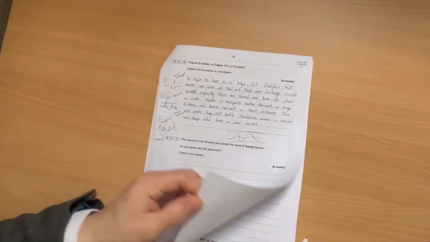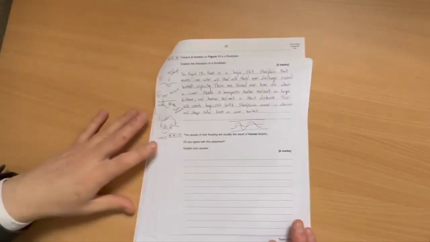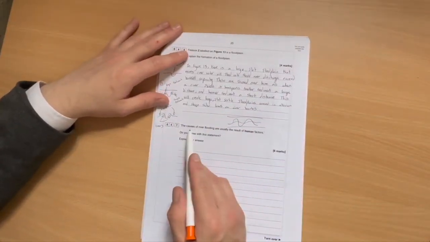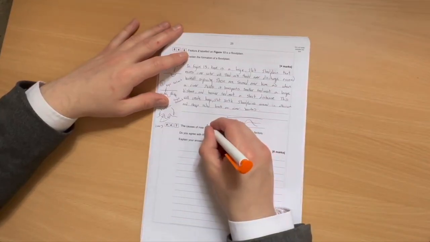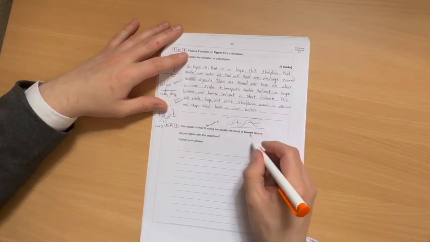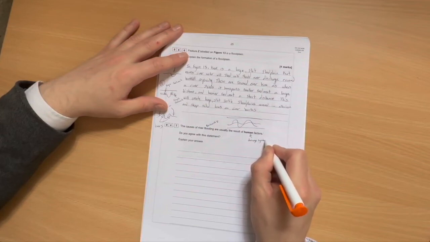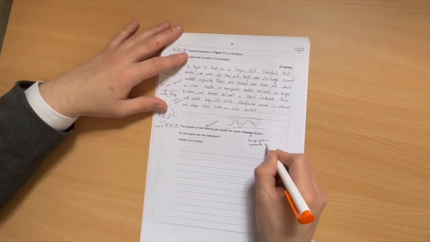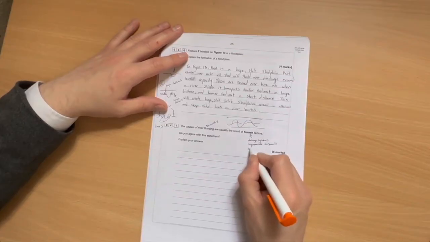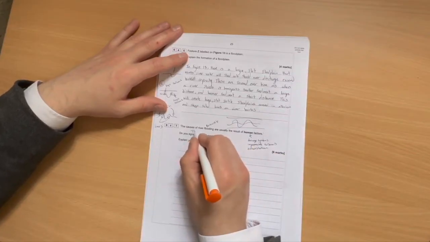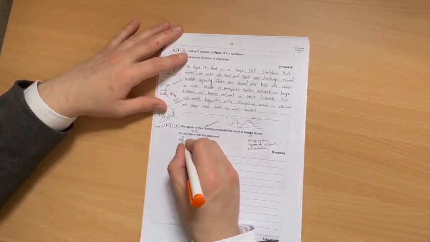Okay, is this the last question? So in the exam you're thinking, right, I've got 6 minutes left, hopefully, or more. Let's have a go at this. The causes of river flooding, so you could think Boscastle, are usually the result of human factors. So we have got drainage systems as a human factor, and impermeable surfaces. We could also mention deforestation. Do you agree? I agree to some extent. Explain your answer.